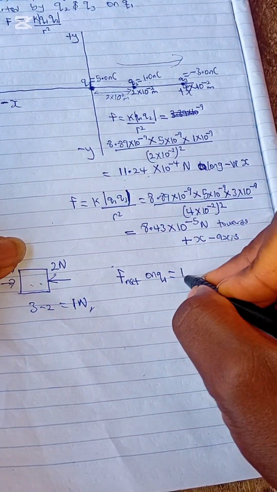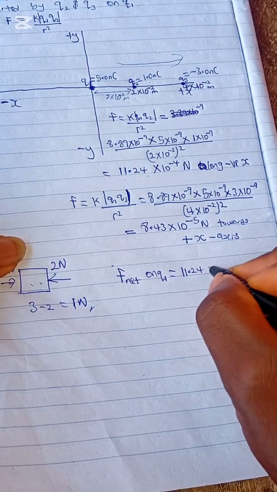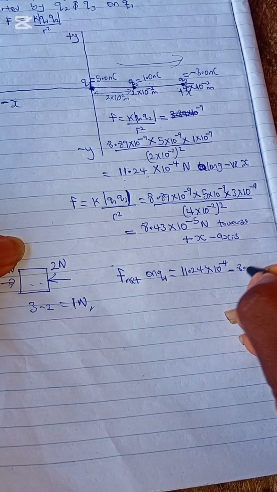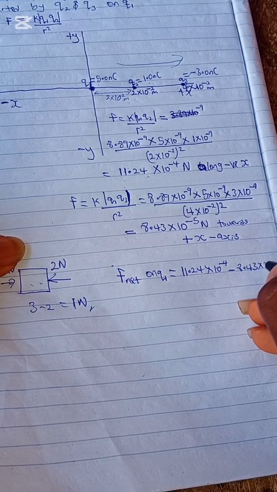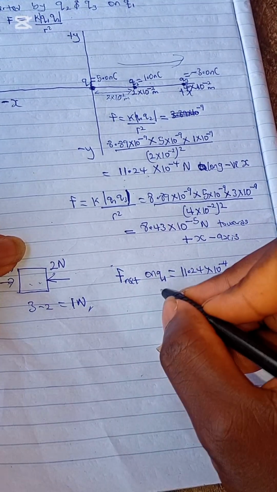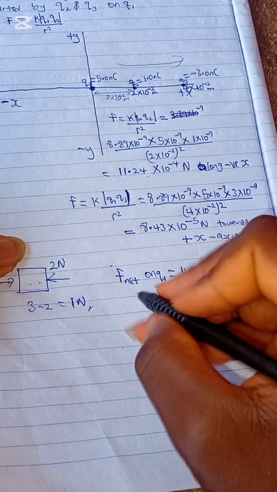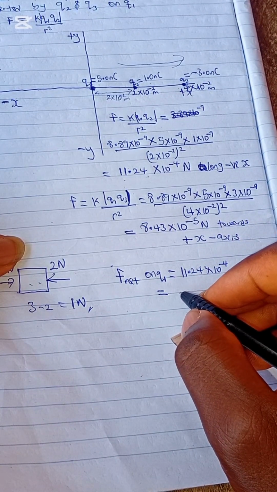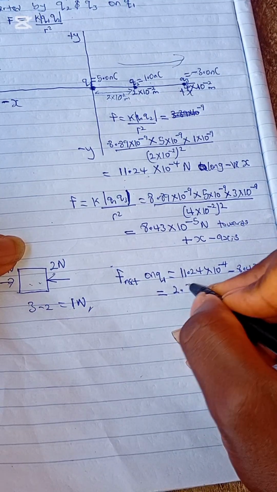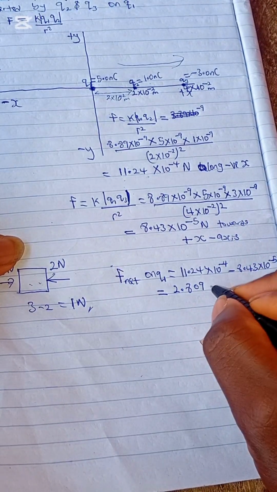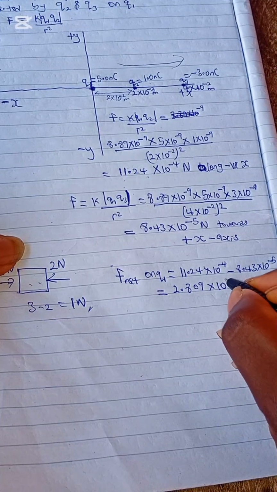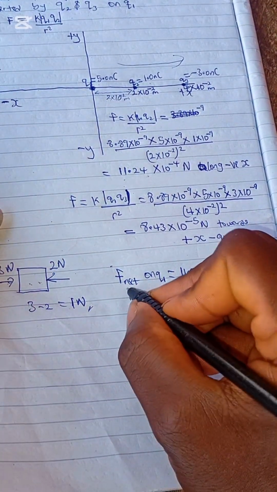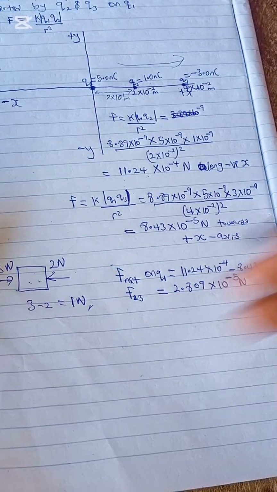So this guy is going to give us 11.24 times 10 raised to power minus 4 minus 8.43 times 10 raised to power minus 5. So the total force exerted on Q1, F net on Q1, will give you what? That should be 2.809 times 10 raised to power minus 5 Newton. That is just the magnitude. Are we together?